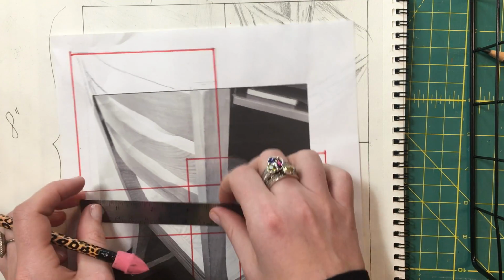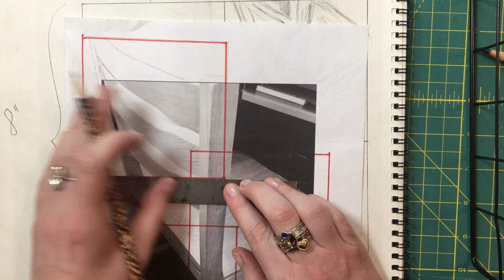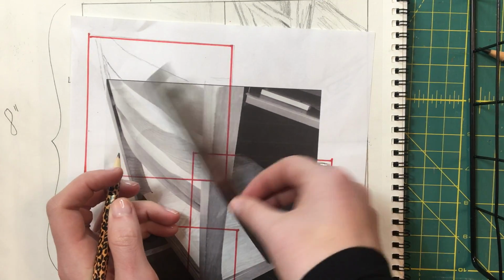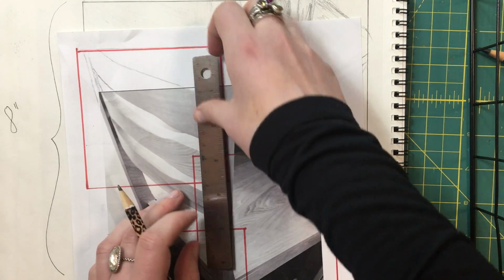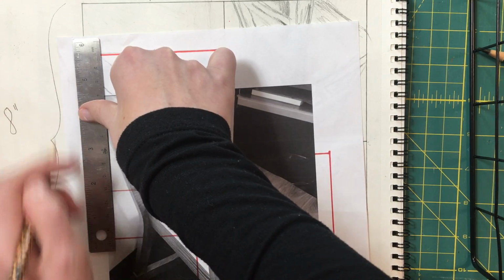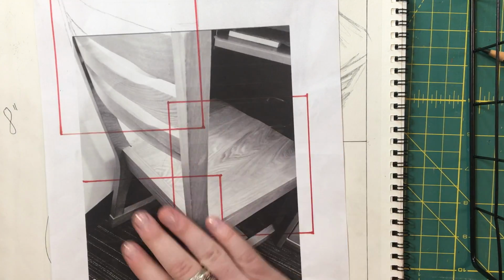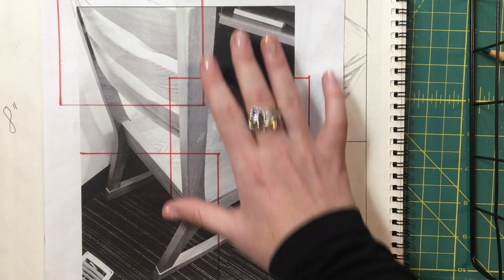You take your ruler and you find something that you like, and then you draw a line, 4 inches, 4 inches, 4 inches, and 4 inches. Alright? So you should have 4 boxes on your piece of paper of your photograph.